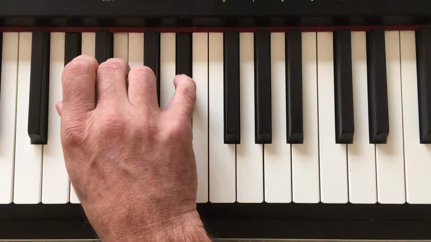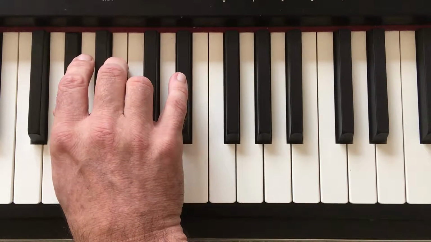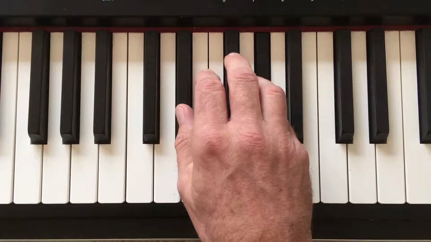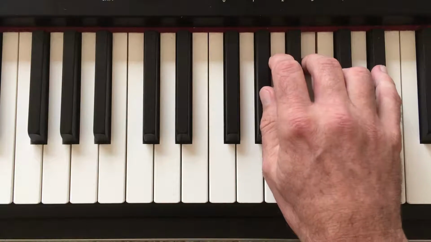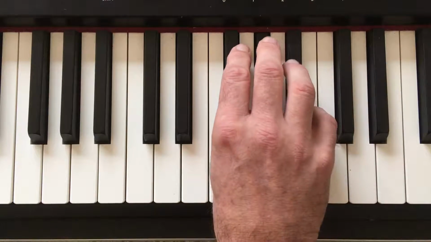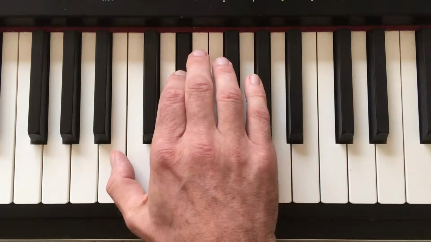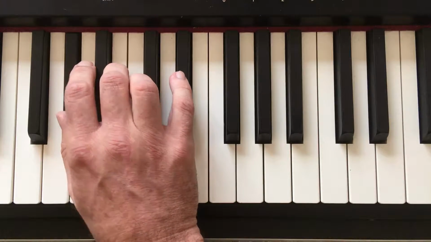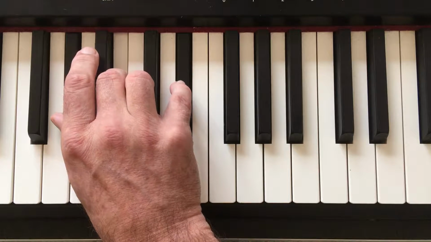And you can also practice the inversions using arpeggios, like this. There you have it, the A flat minor chord.